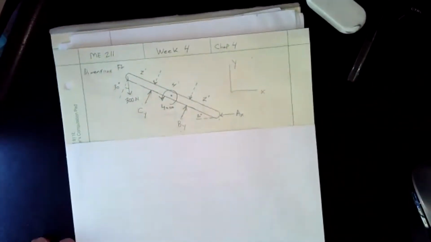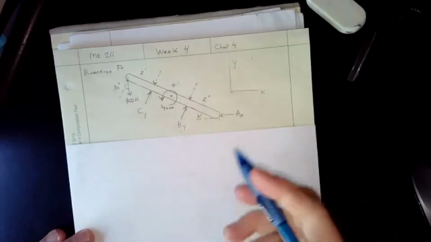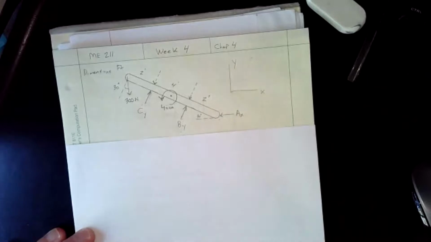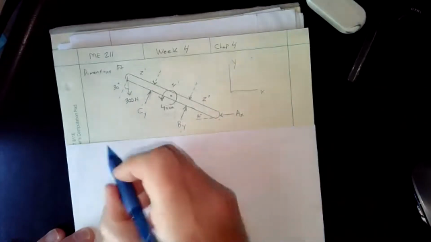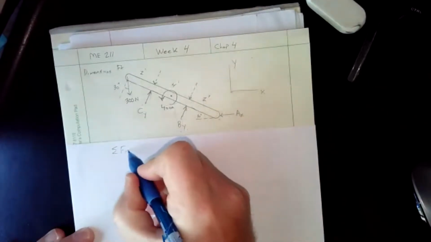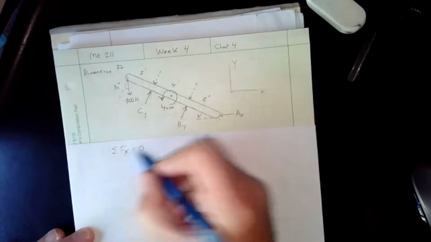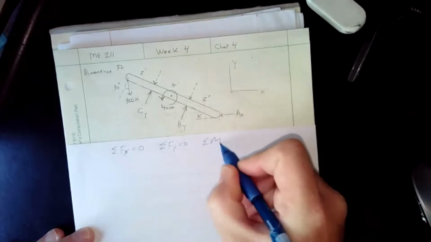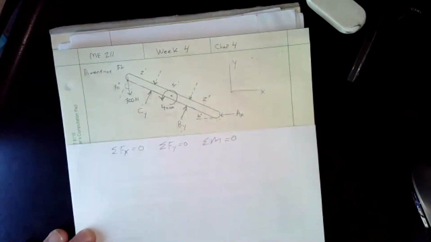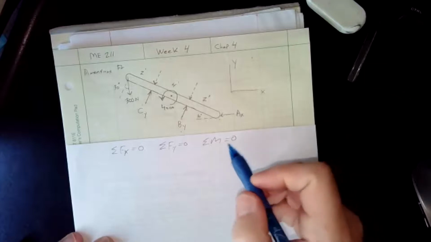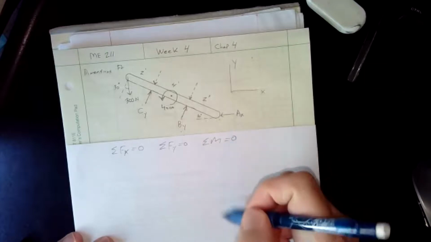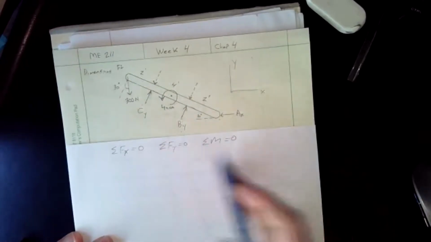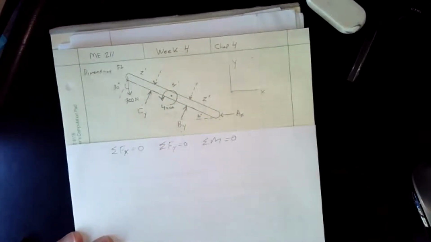So when solving a problem like this, first thing is we know it's 2 dimensions. So we have 3 equations. We can sum the forces in the X to 0. We can sum the forces in the Y to 0 and sum the moments to 0. All right, and that's usually about a single point. But we can't have 3 moment equations. That won't help us to sum the moments about 3 different points. So we really just have these 3 to work with.